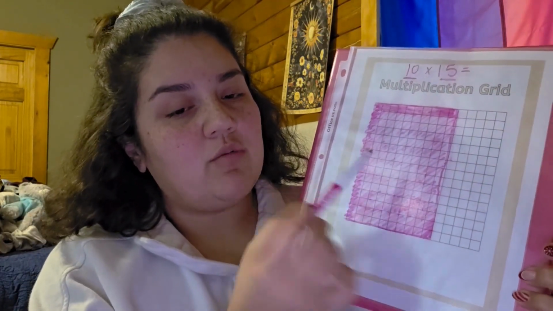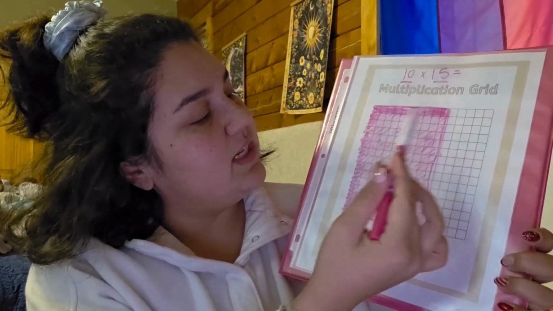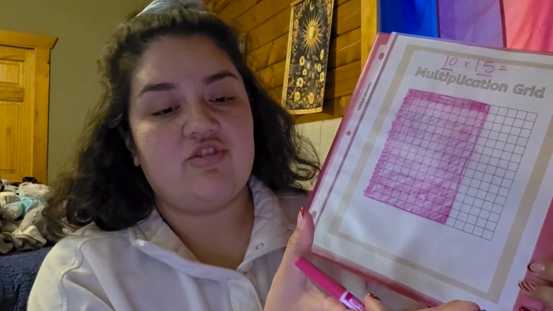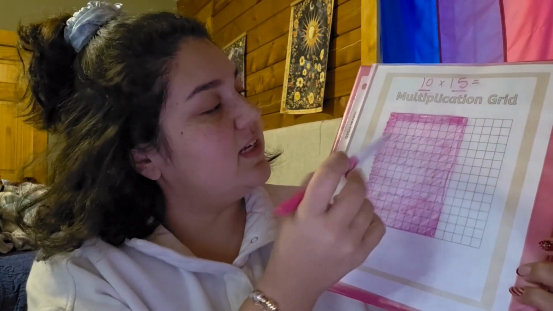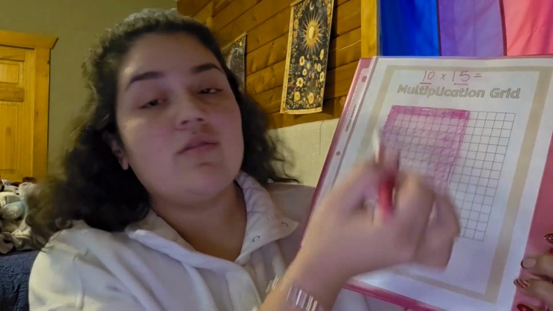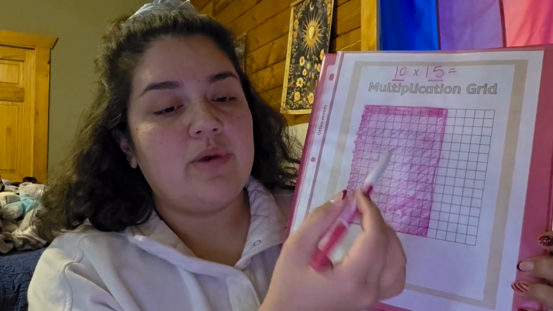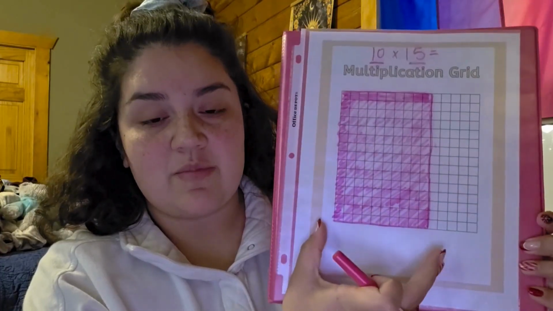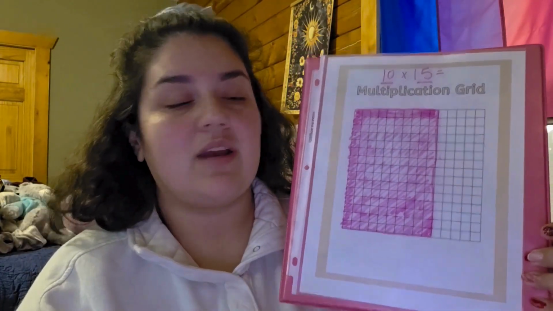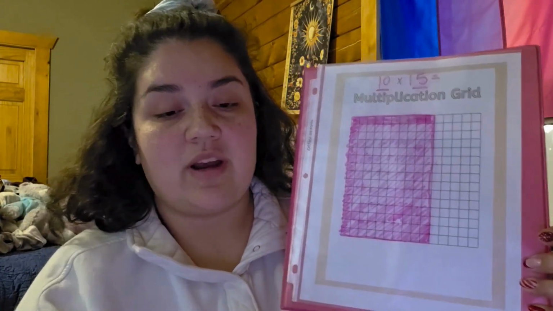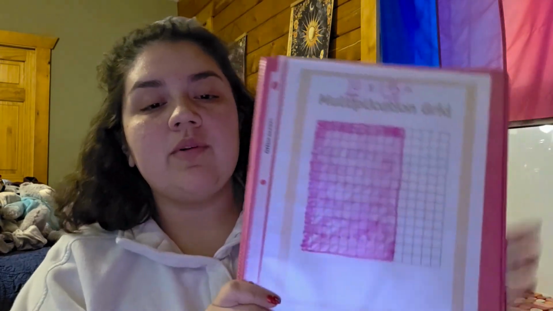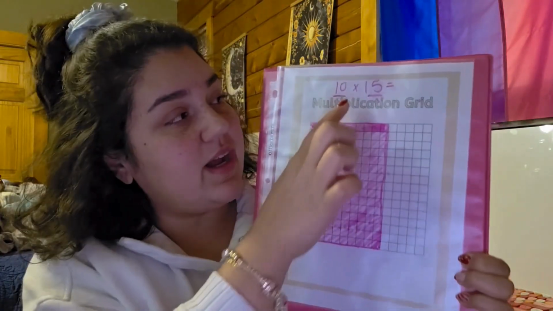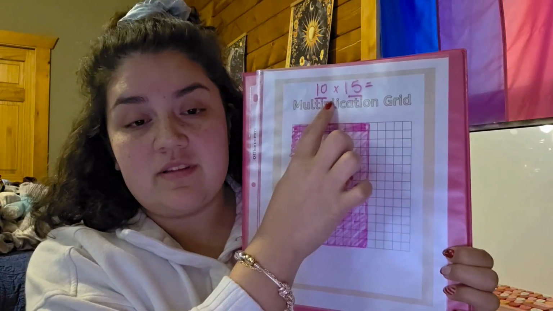So our array right now for 10 times 15 looks like a rectangle. And that's because multiplication is really just repeated addition. When we're visualizing this, it just looks like 10 rows of 15. When we repeat the same number over and over in rows, we can visually see this shape start to form, and this one happens to be a rectangle, and we're going to use this to help us find our total. Now there's a couple different ways we can use this grid to help us find the answer, or the product, of this equation, right?